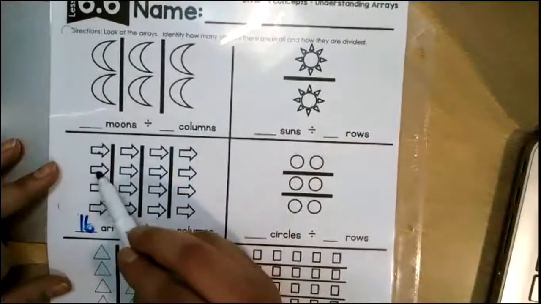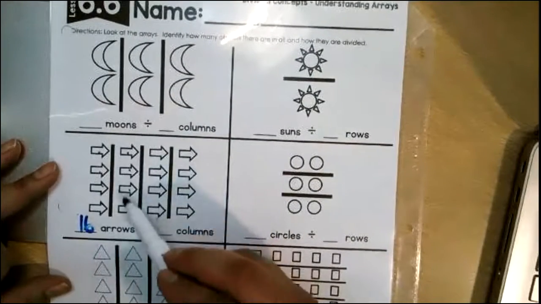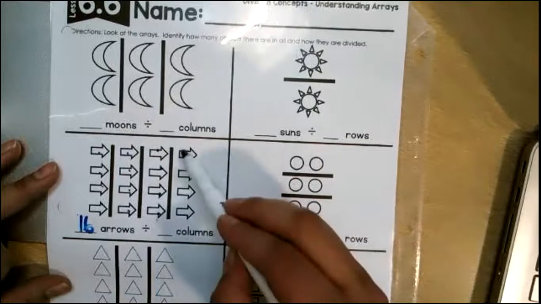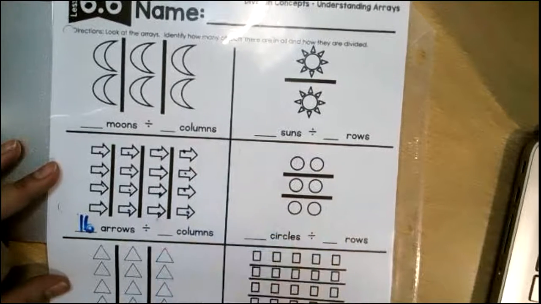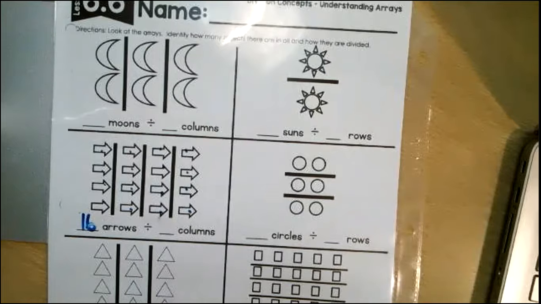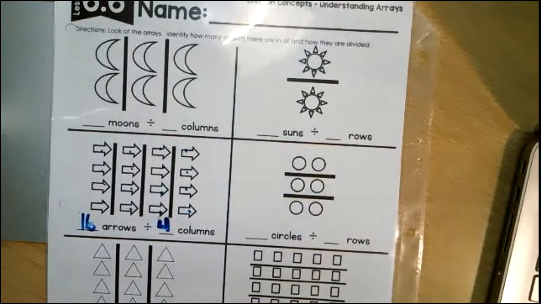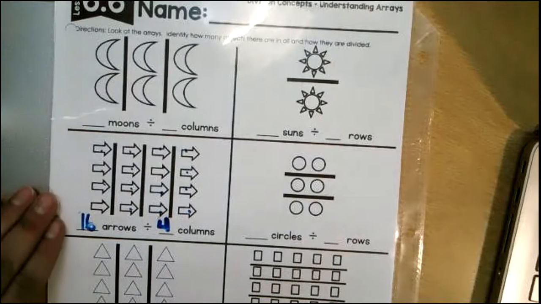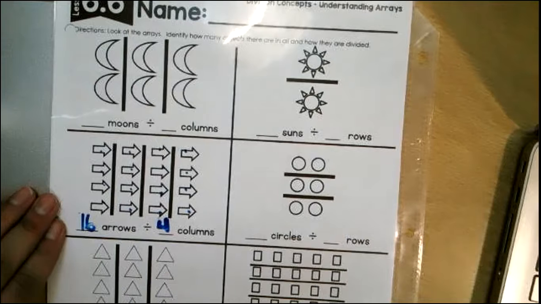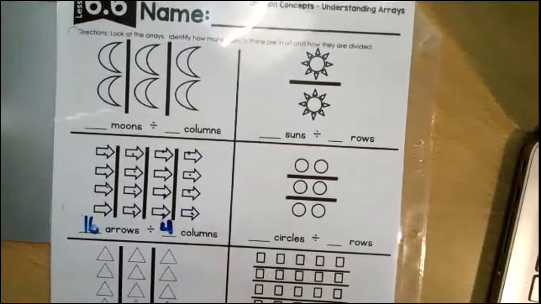Just to make sure, 1, 2, 3, 4, 5, 6, 7, 8, 9, 10, 11, 12, 13, 14, 15, 16. So we have 16 arrows. How many columns do we have? Right, we have 4. So we're able to identify how many we have of an object and how many columns or rows.